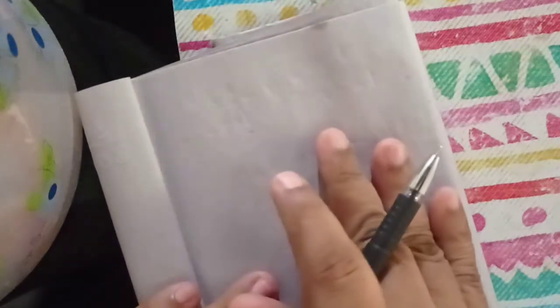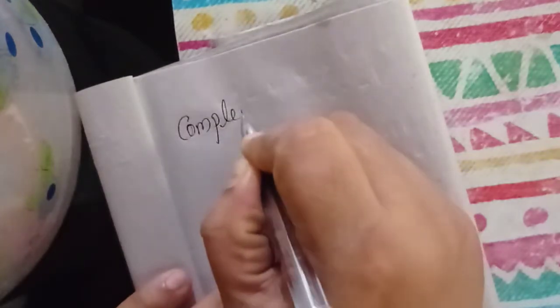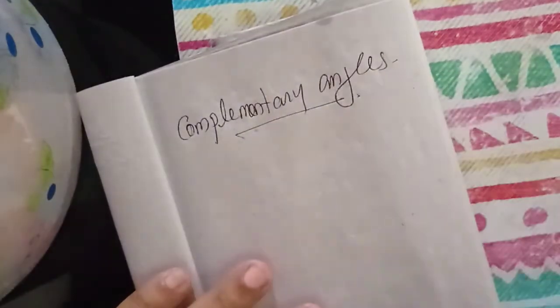Chapter Trigonometry. Next topic is complementary angles.